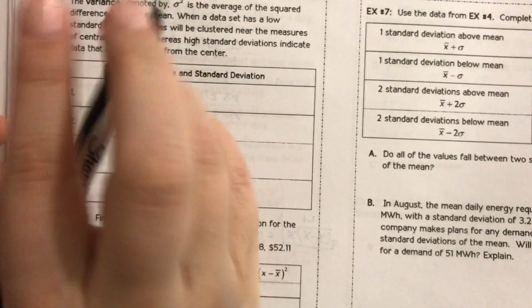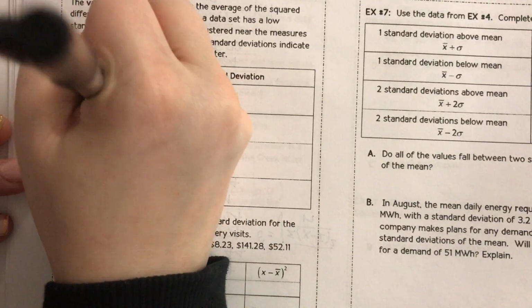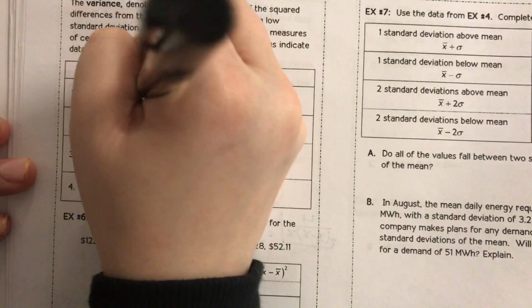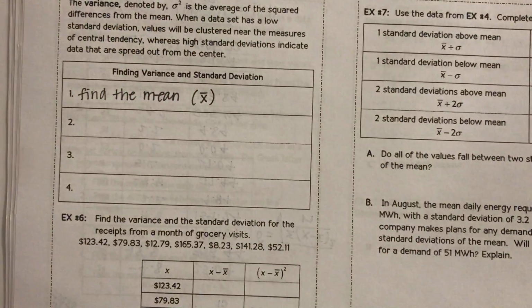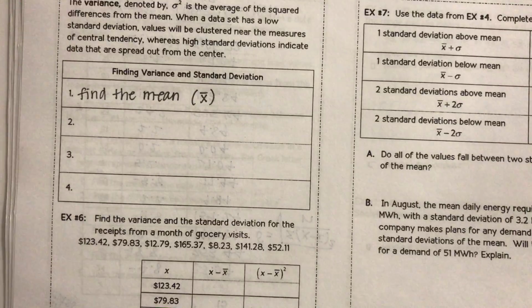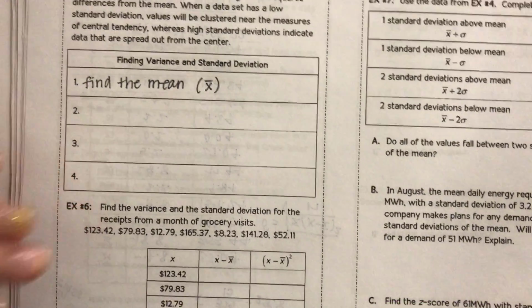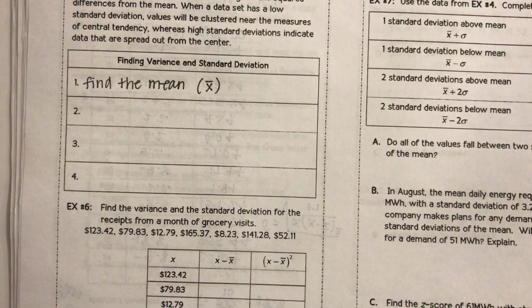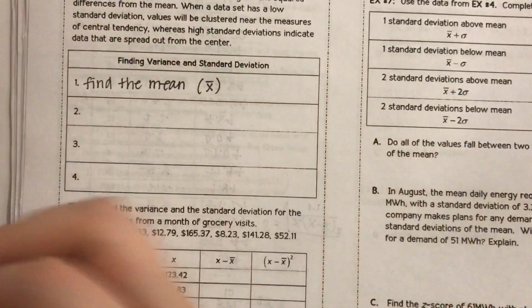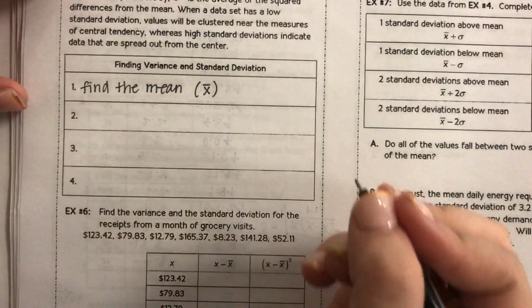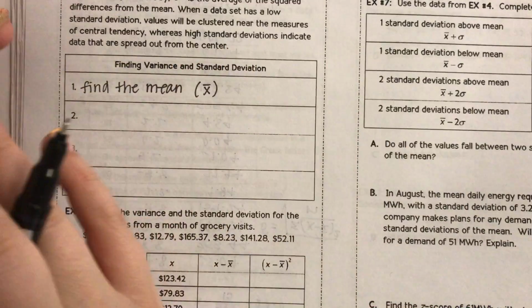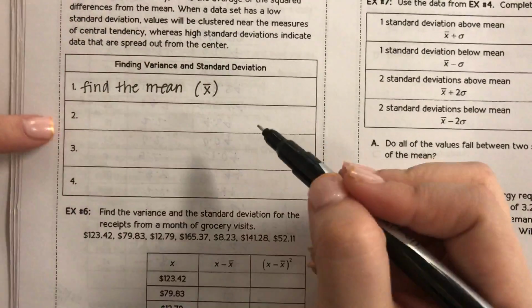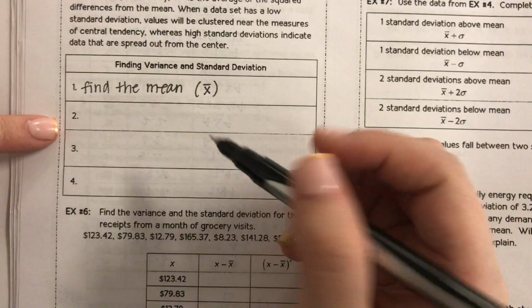So step number 1, find the mean. And we already know how to find the mean. X bar. We add up all the data points and divide by how many there are. Okay. The second step is, we've already done this in the video before this, so this should make what we did before solidify it a little bit so that you can understand what we just did. And if you need to, you can refer back to these steps.